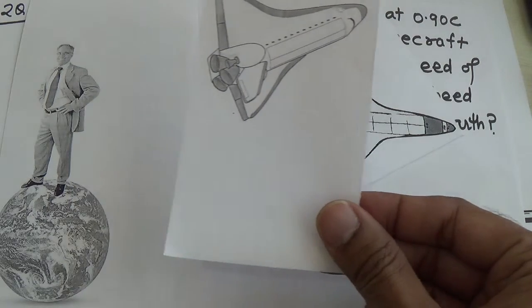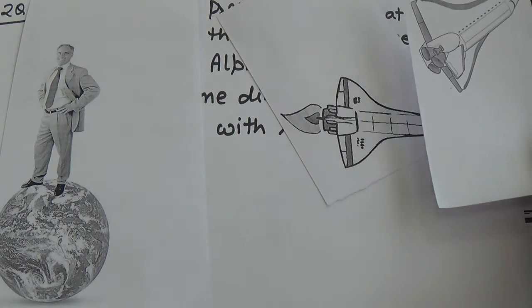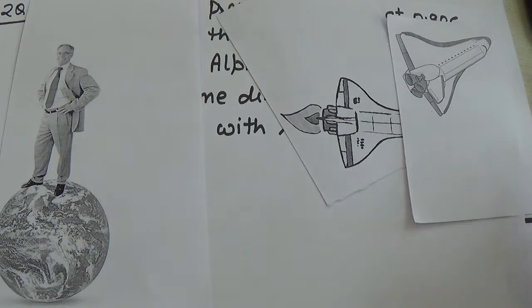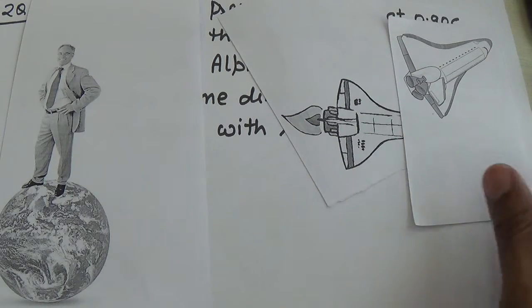Beta is another spacecraft, and its relative speed with respect to alpha is also given.